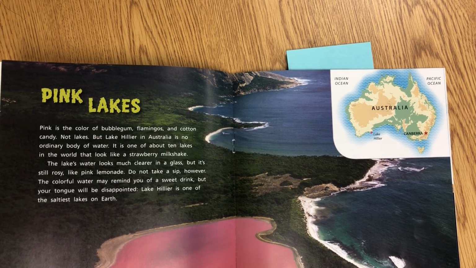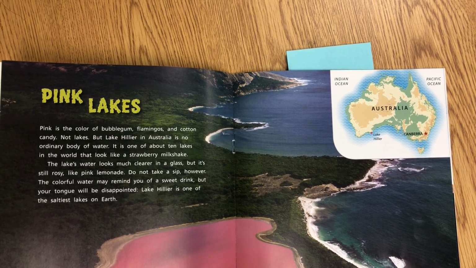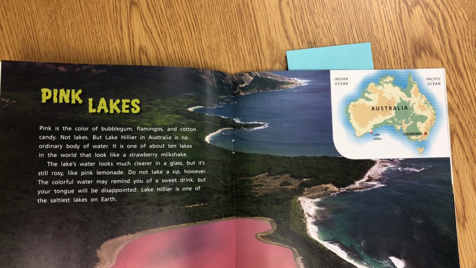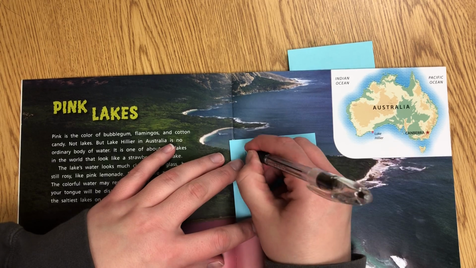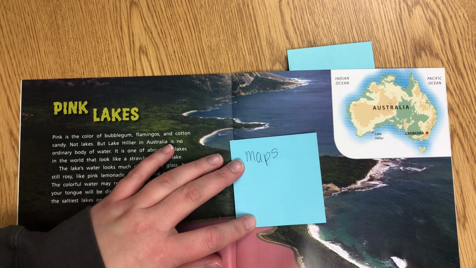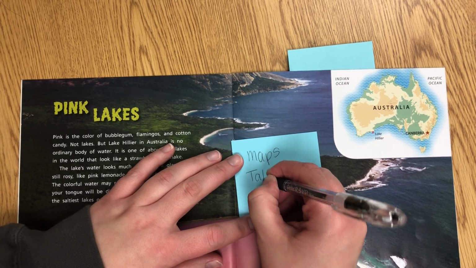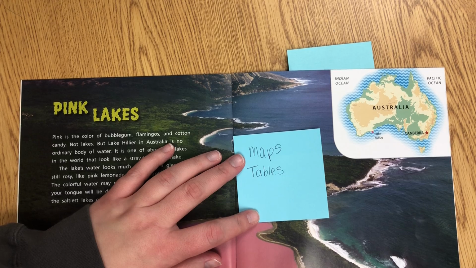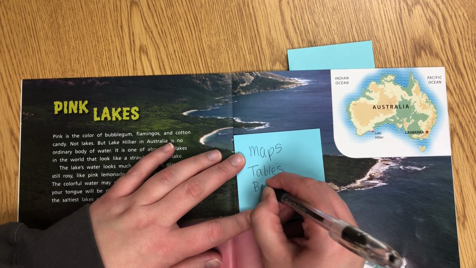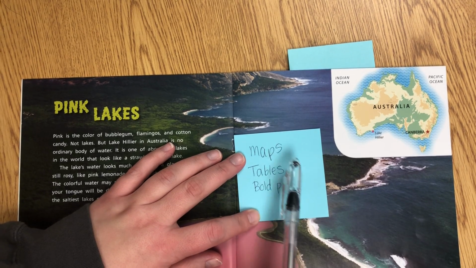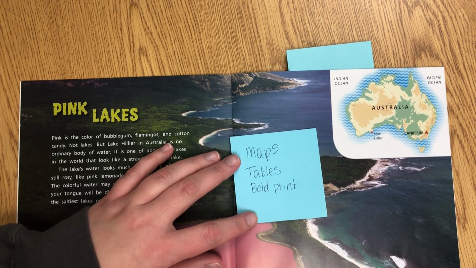So today I want to talk about a couple of other text features. Today we're going to look at maps and their purpose. Sorry for the shaking. We're going to look at tables and their purpose and how to read them with the text. And then we're going to just touch on bold print again. Those are our three objectives for this video.